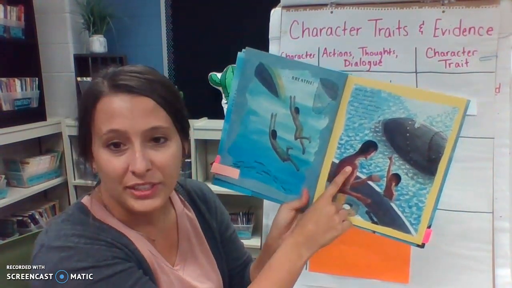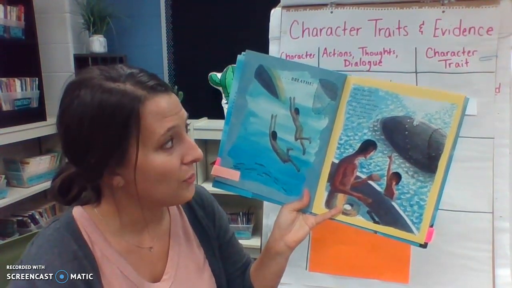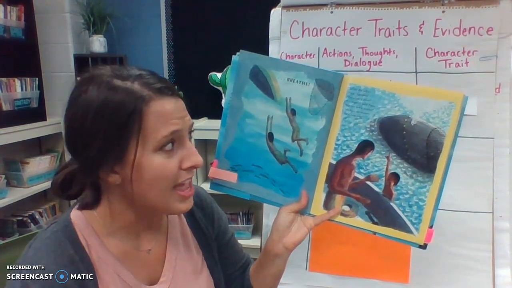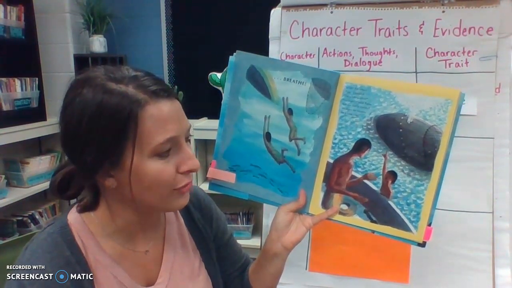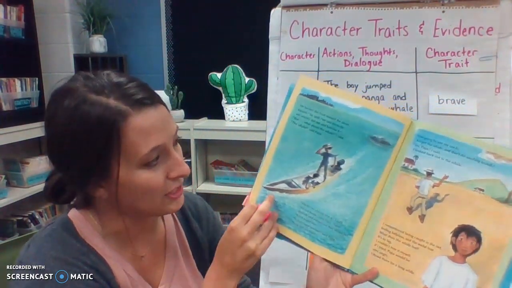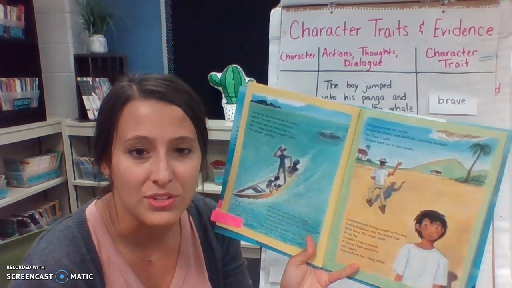And it says this over here on this page. It says, Papa, I gasped. The whale's alive. Just barely, said Papa. But our net is ruined. We have no money for a new one. And as I turn the page here and read to you this next part of the story, really be thinking about the character traits that you might use to describe the boy.